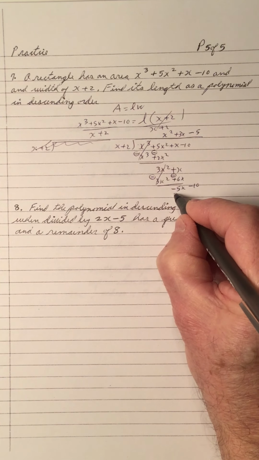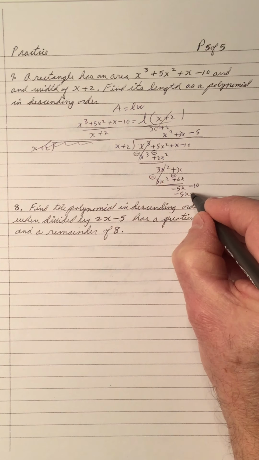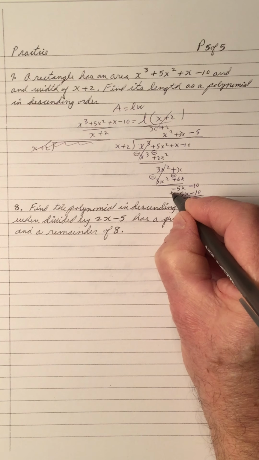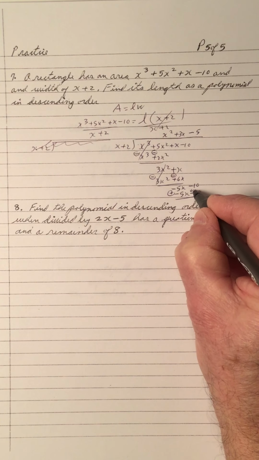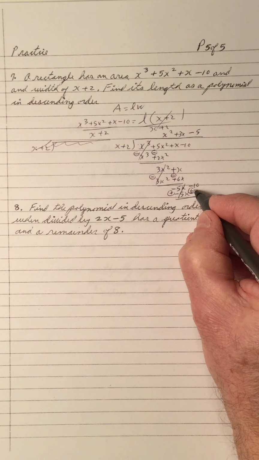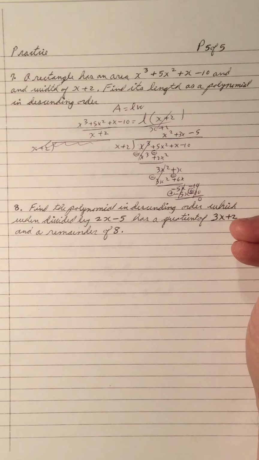Negative 5 times x, negative 5x. Negative 5 times 2, negative 10. The minus becomes a plus. The minus becomes a plus. Negative 5 plus 5 cancels out. Negative 10 plus 10 cancels out, which makes sense because there's no remainder.